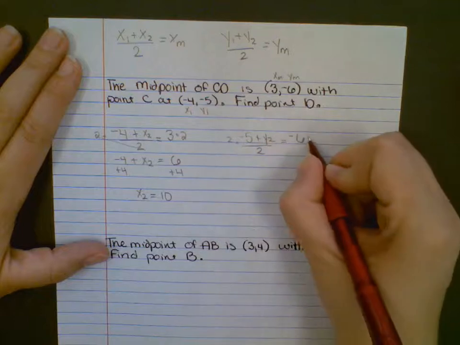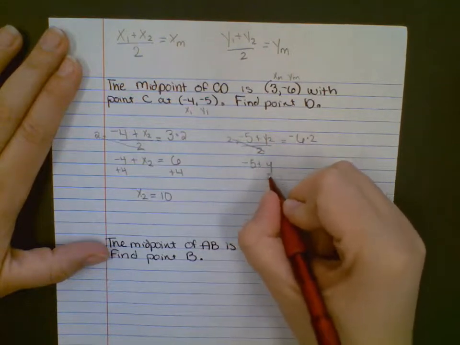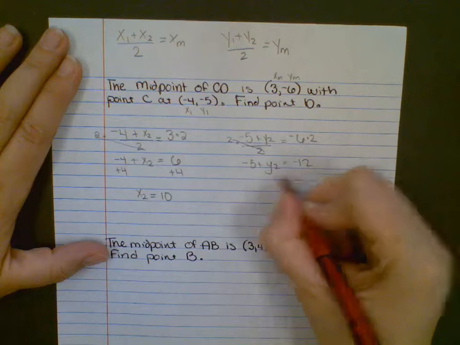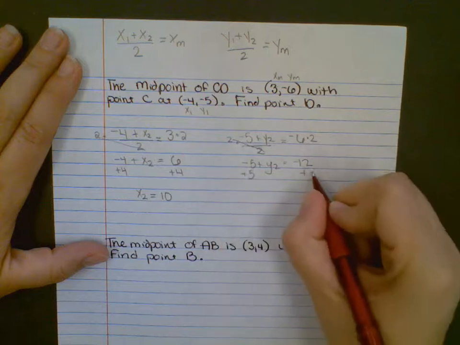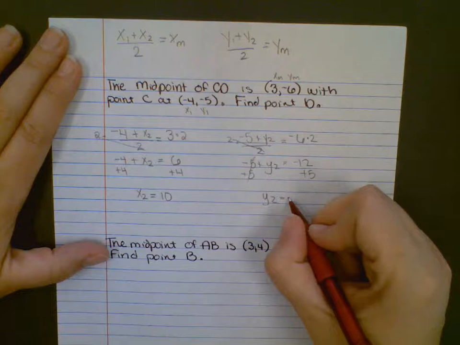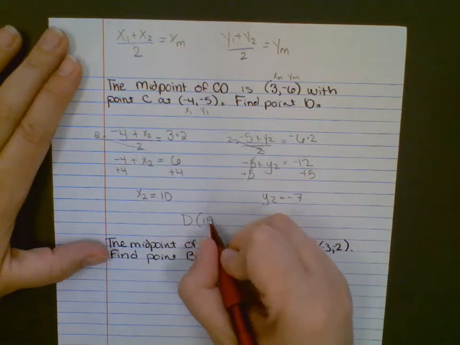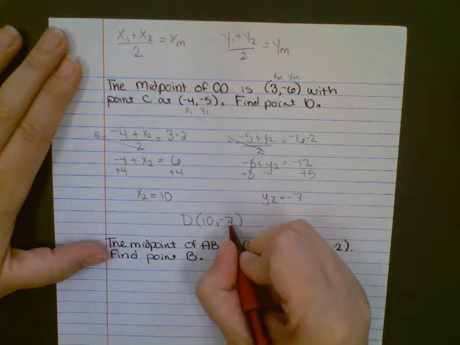Solving that, times by 2. Negative 5 plus Y2 is negative 12. And add 5. We get that Y2 equals negative 7. So that means that point D is at 10, negative 7.